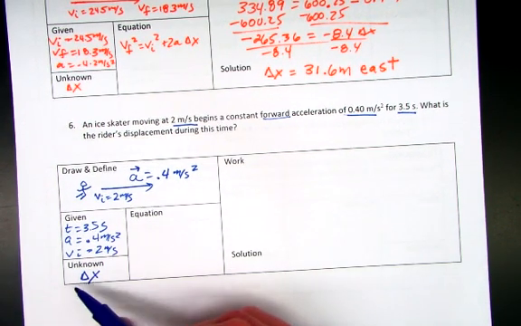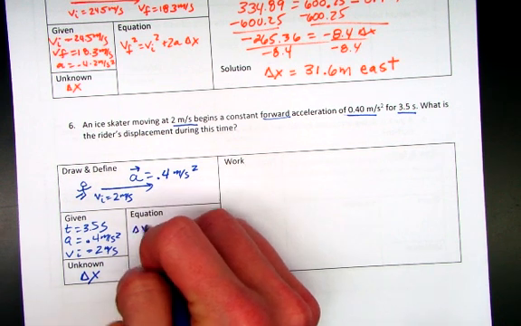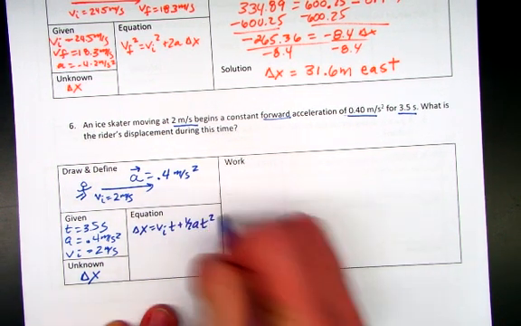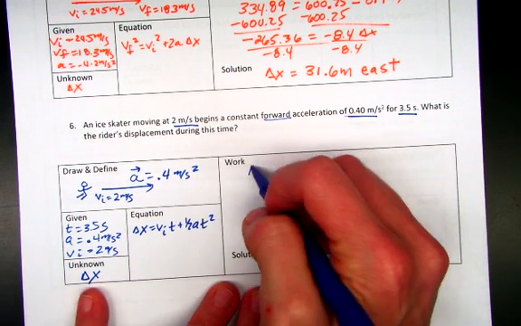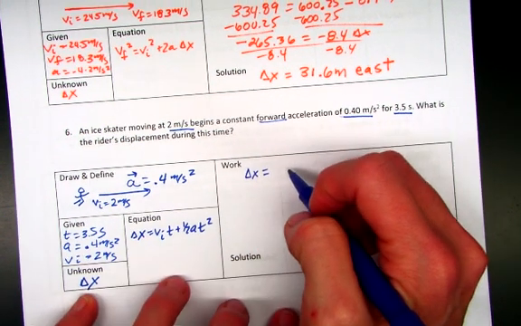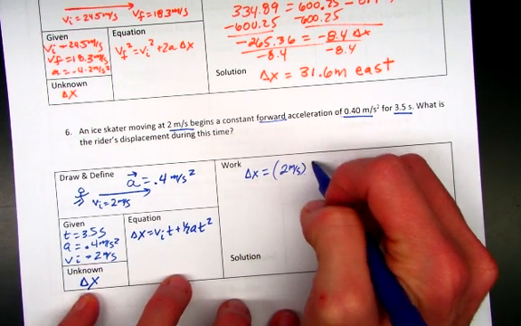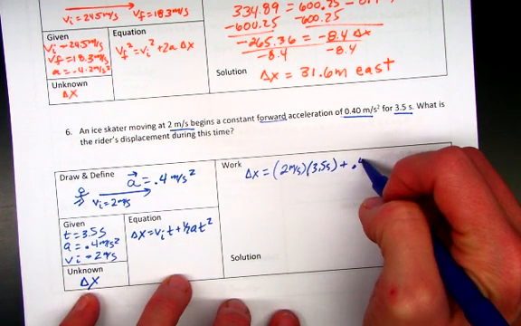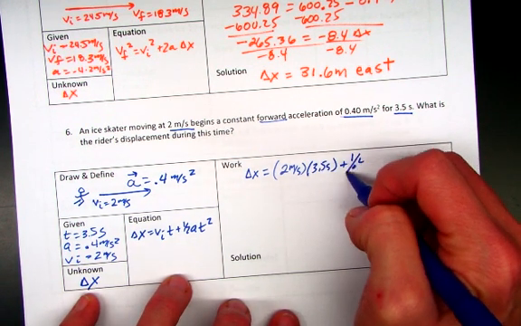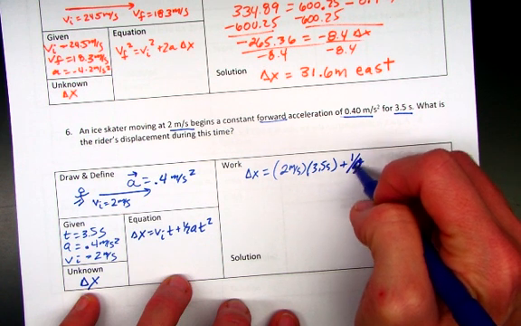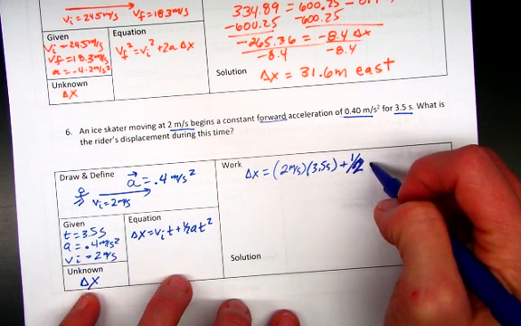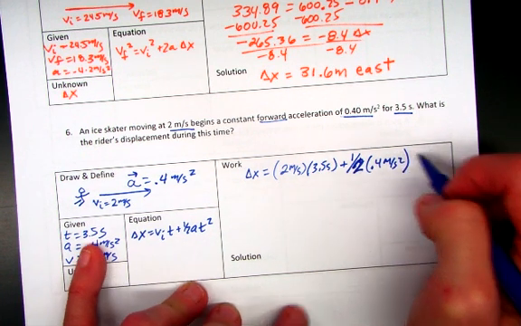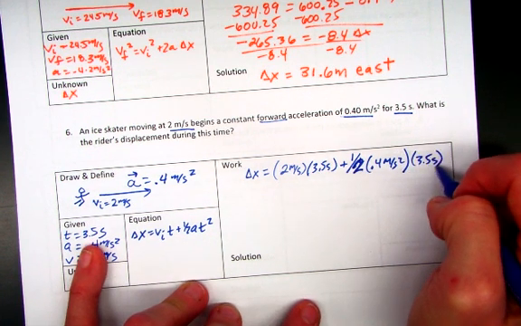So we don't have v final in here, so we're going to use delta x equals v initial t plus 1/2 at squared. So delta x equals v initial is 2 meters per second times 3.5 seconds plus 1/2 times the acceleration, 0.4 meters per second squared, and then t is 3.5 seconds, quantity squared.